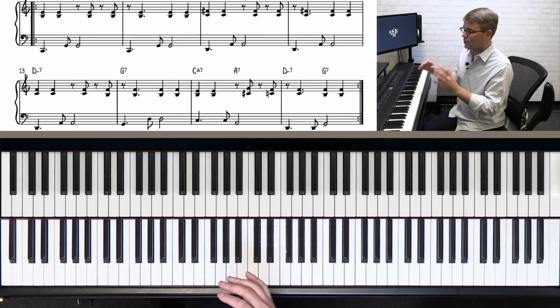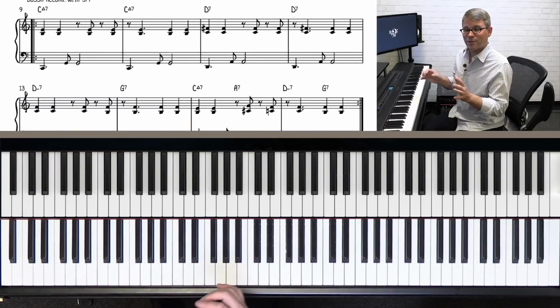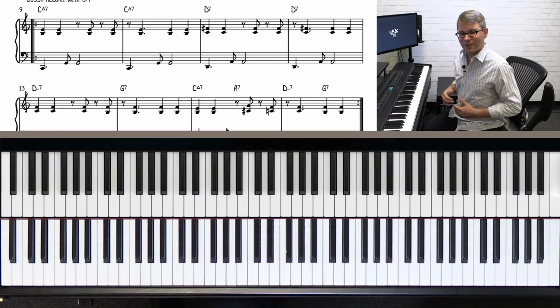Good, and if it's too difficult to put the hands together, it's okay, just pick one hand and play that. Don't feel bad about that. It's totally fine. This is a tricky thing. It's kind of like patting your head and rubbing your belly at the same time.